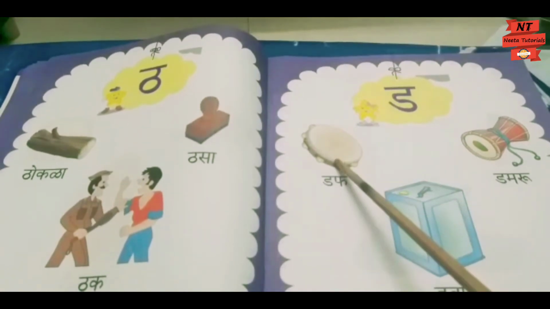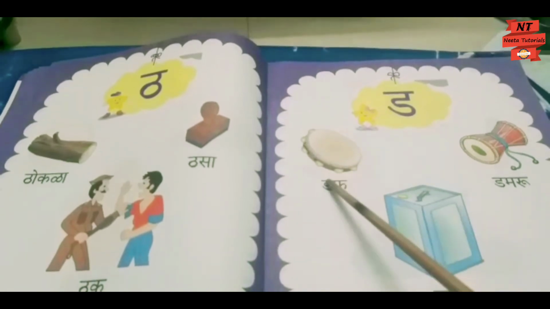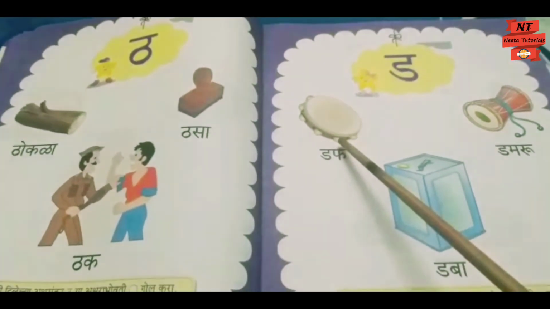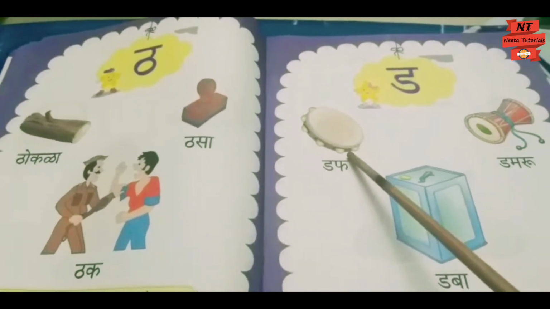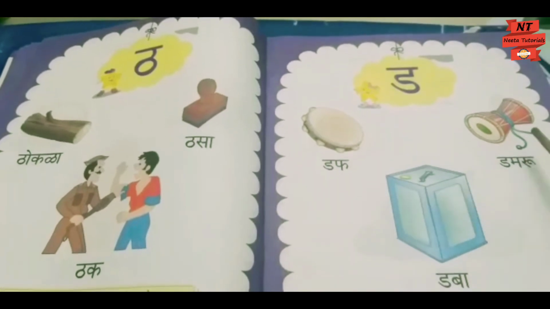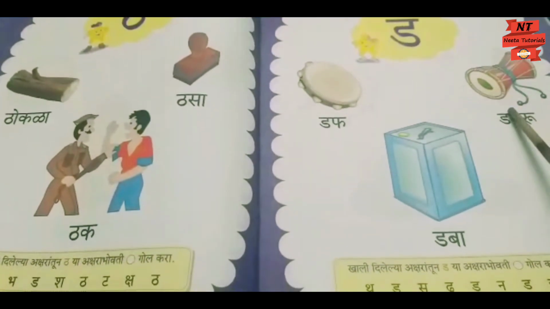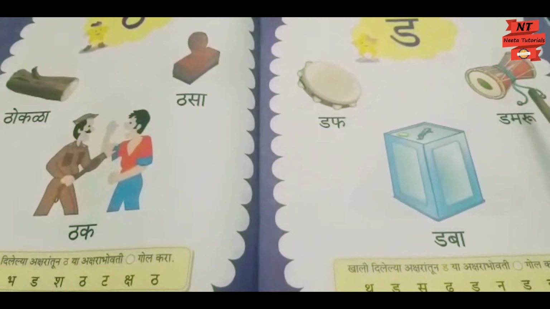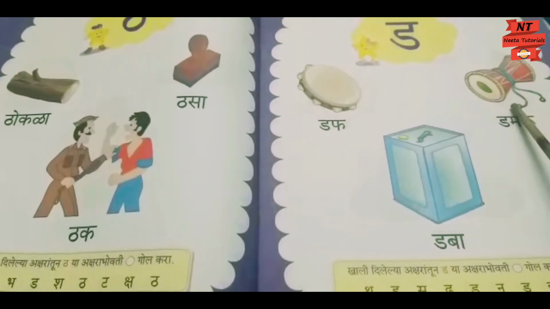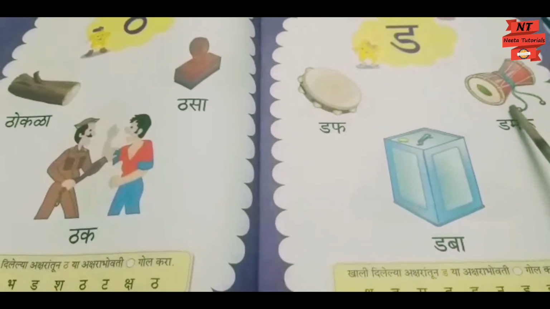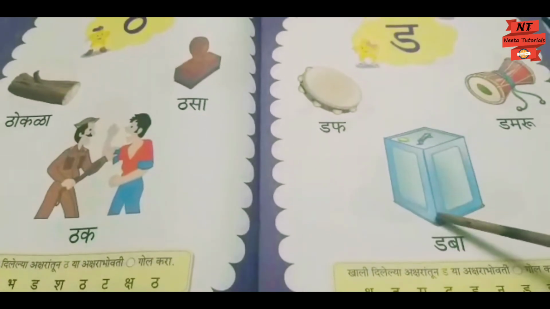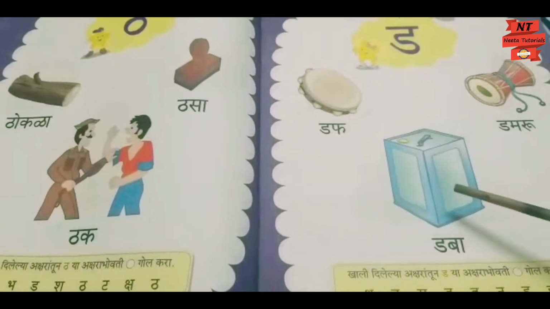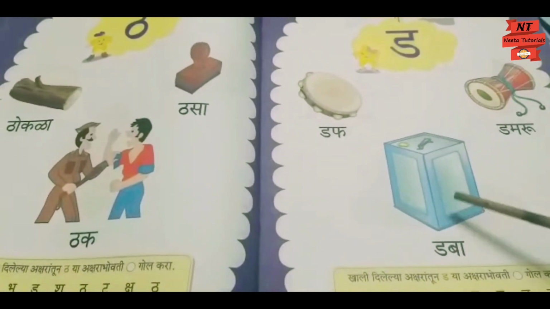Now let's learn the new words. D pasun duff. Duff is a musical instrument which is called as drum in English. Next is da pasun damru. Damru is also a small drum. Da pasun dabba. Dabba means a box.